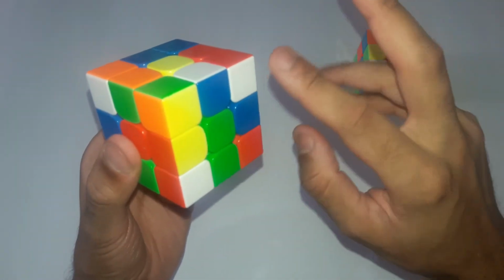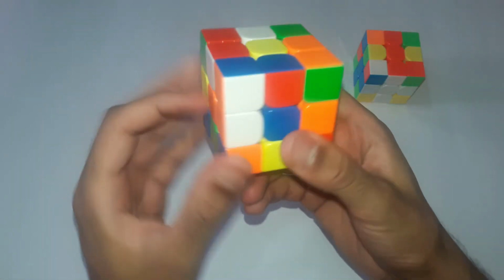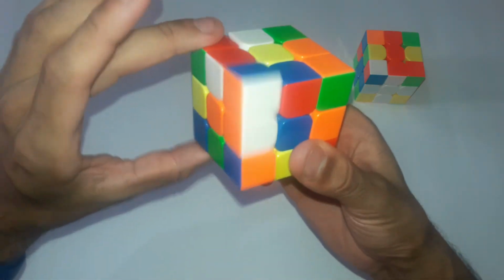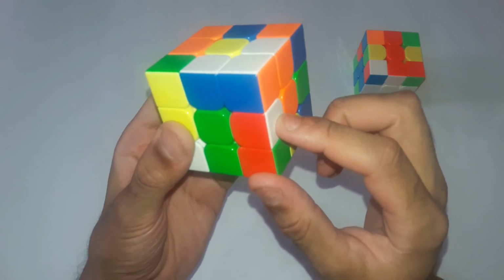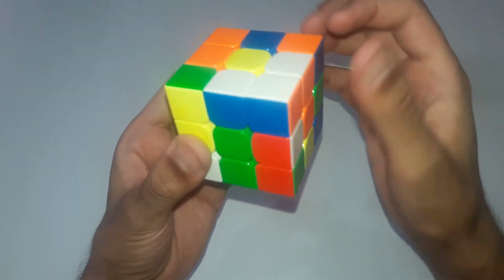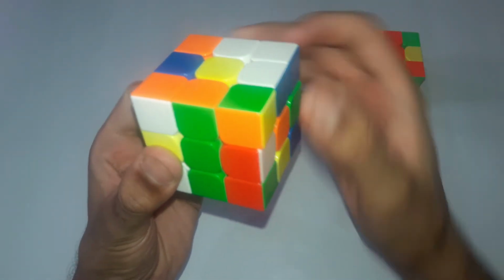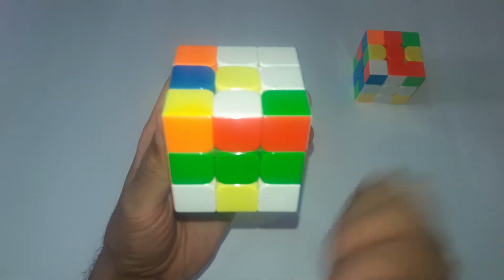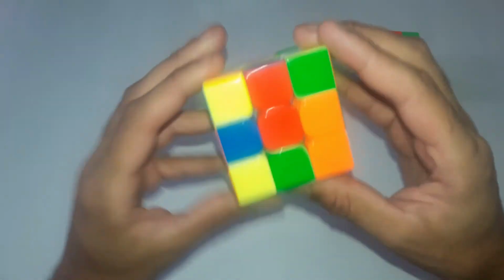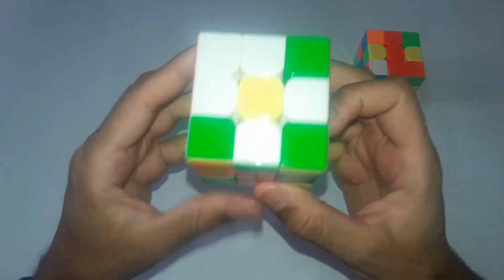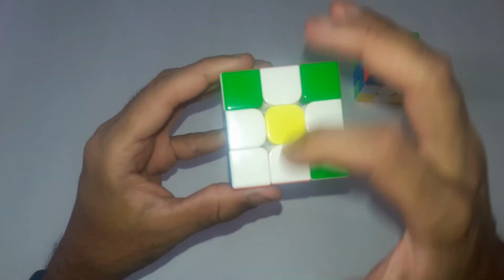So we will search for another white edge. For example, this. You need to put it up. Another white edge, for example this, I need to put up, so I will do U prime and F prime. And the last one is here, I will do F2. So we have a daisy.